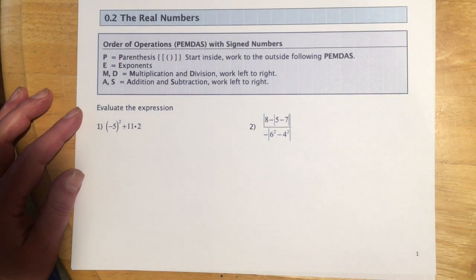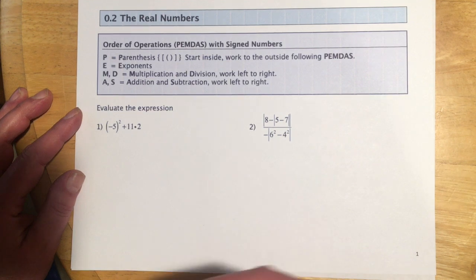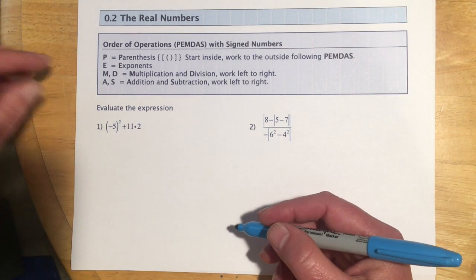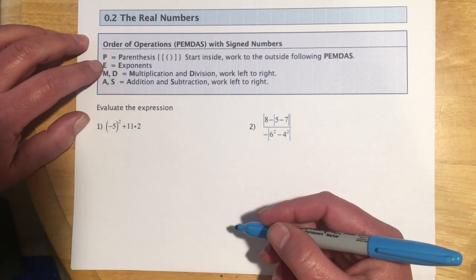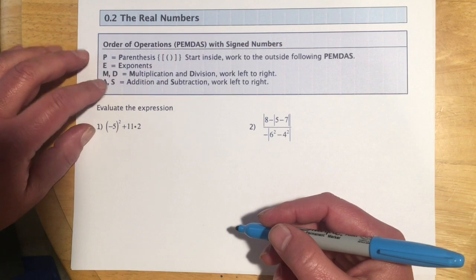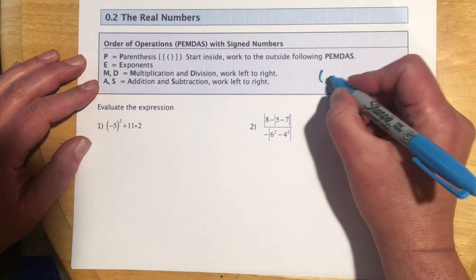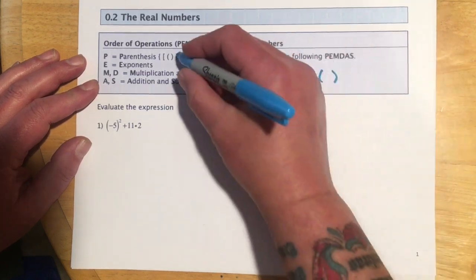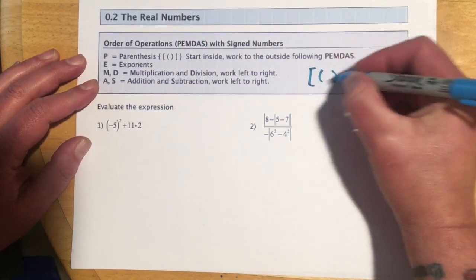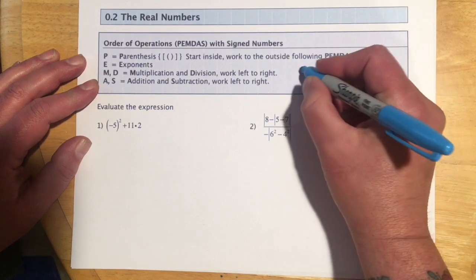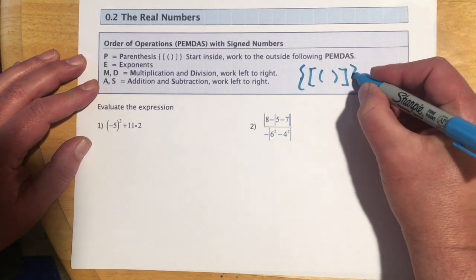This section is 0.2, the real numbers, and it starts off with some PEMDAS. PEMDAS goes parentheses, exponents, multiplication, division, addition, subtraction. With the parentheses, we always want to start in the innermost, which are called parentheses, and then they go out to brackets, and then the last ones out are braces.